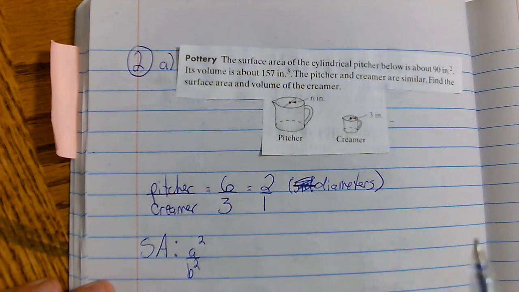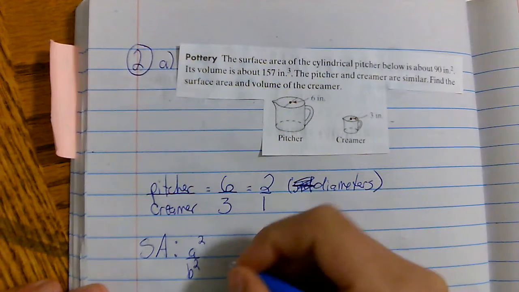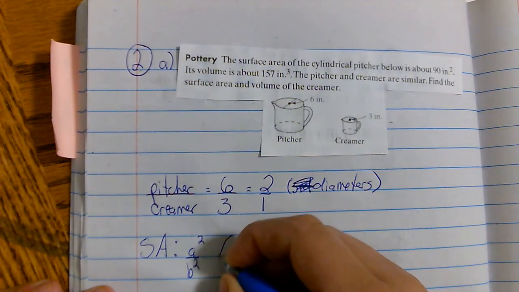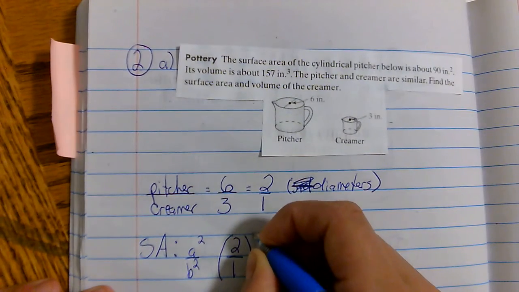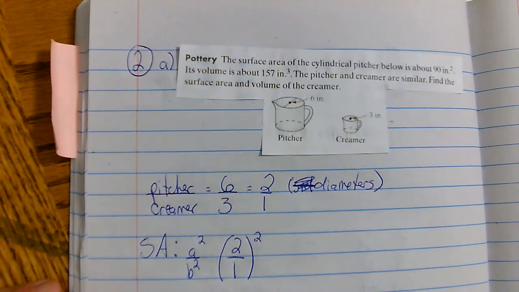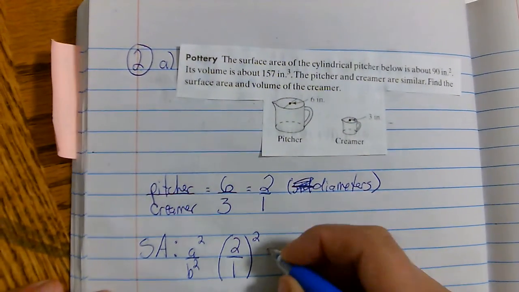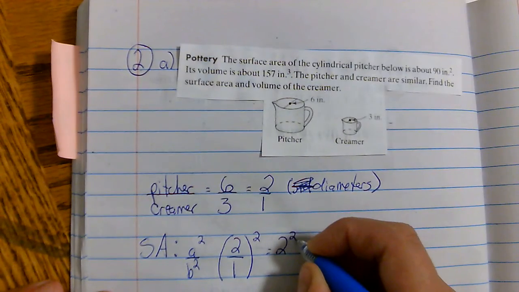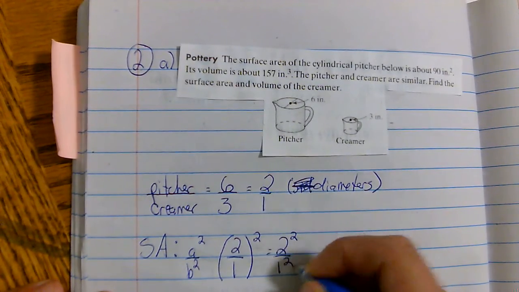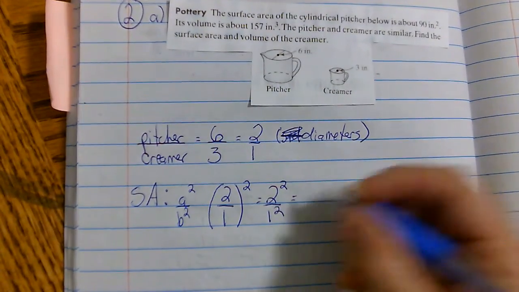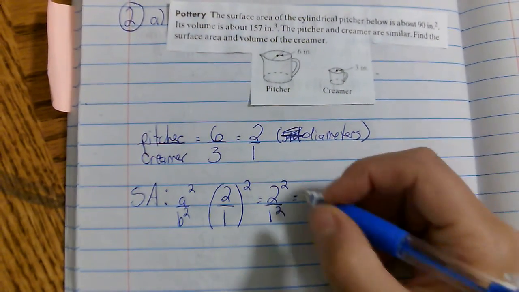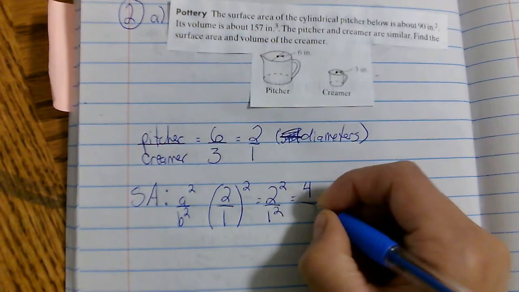So if I'm looking at the relationship between the surface areas, it's going to be this ratio that I just found, but I'm going to square both the top and the bottom. So it would be 2 squared over 1 squared. So that means when I'm comparing the surface areas, it's going to be 4 over 1.